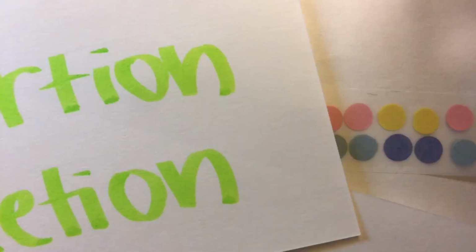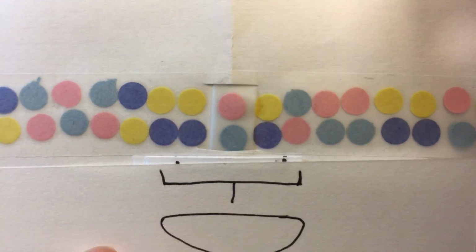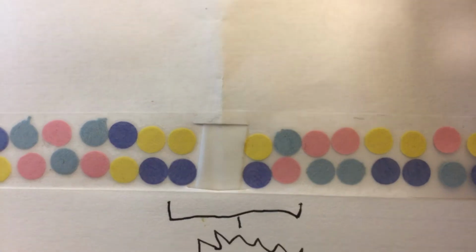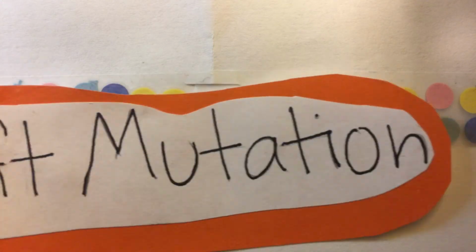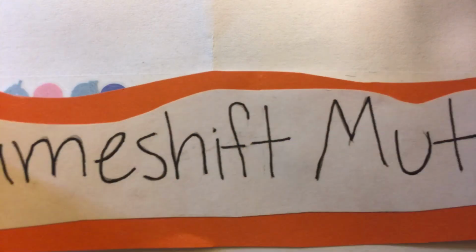The second point mutation is base pair insertion or deletion, and that's when nucleotides are either added or lost from DNA. In this instance, a pair is deleted, resulting in a frameshift mutation. These mutations increase chances for cancer.